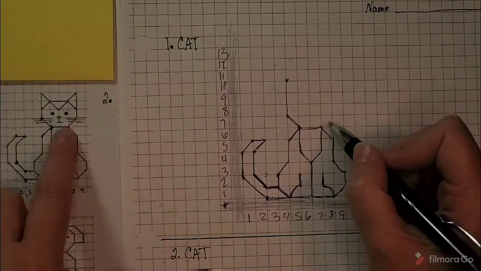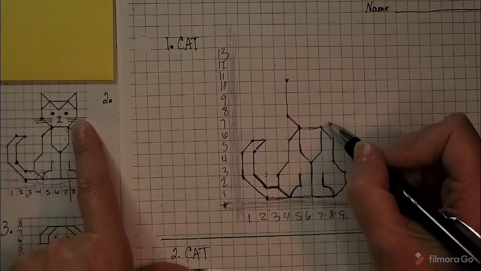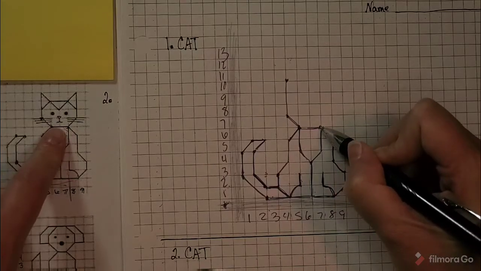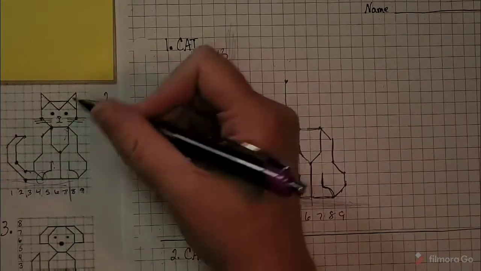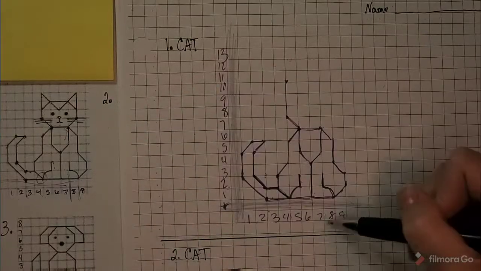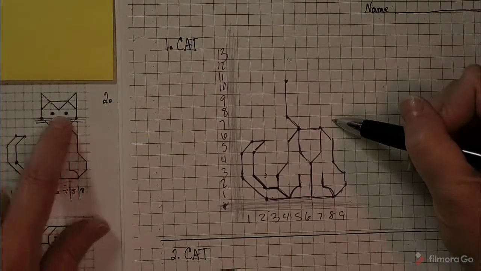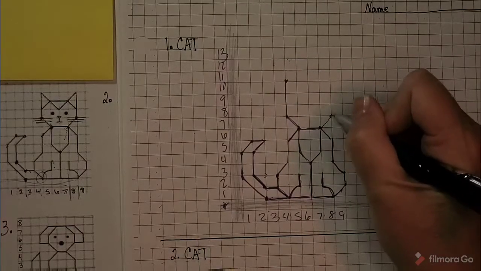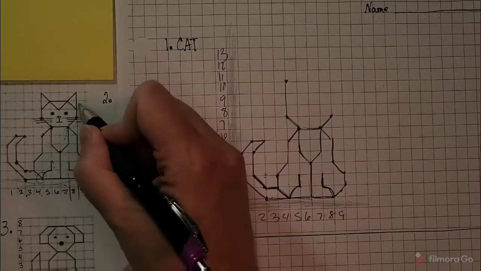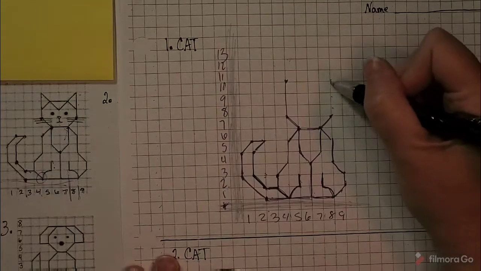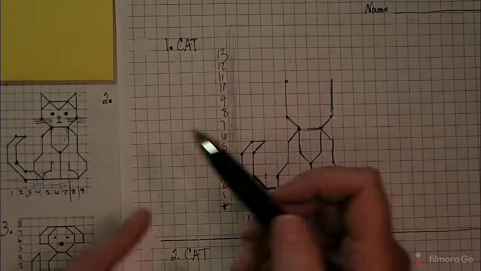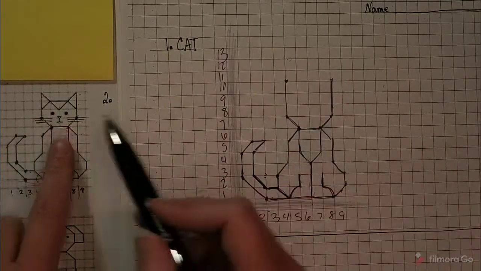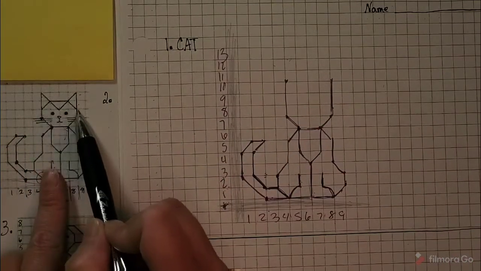I'm going to go to the other side. So now I have this line I need to do, which is a diagonal line. Starting here, I need to go to right here, which is the 8, 9, and the 7, 8. And go up 1, 2, 3, 1, 2, 3. So I have the shape of the cat's head, but now I need to draw this part in.